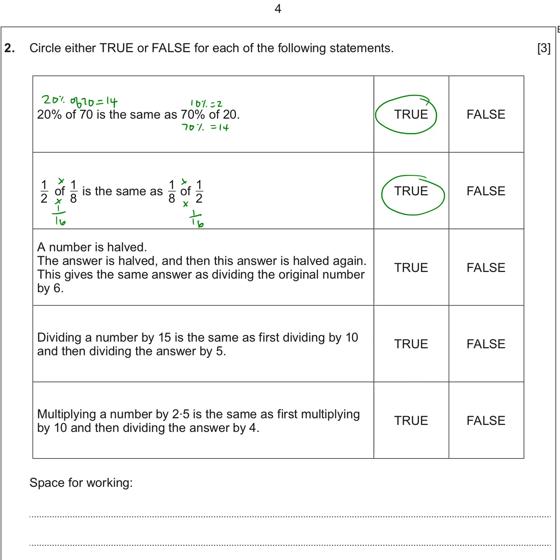Part C, I have to think of a number for myself. It talks about it being halved, and then it's halved again, and then this answer is halved again, and this gives the same answer as dividing the original number by 6. So if I pick 100, no, something easier.